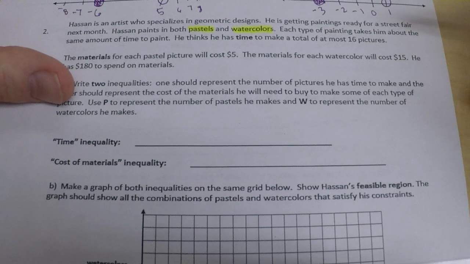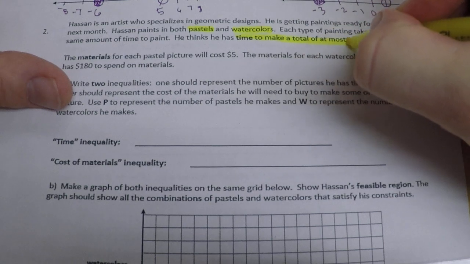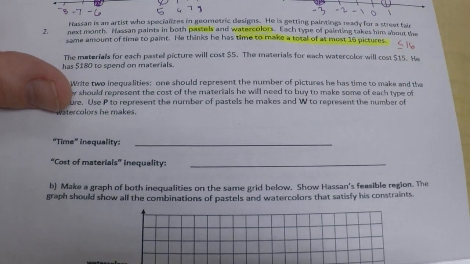Each type of painting takes him about the same amount of time to paint. He thinks he has time to make a total of at most 16 pictures. So this is our first constraint, time. At most 16 pictures. So we're going to do less than or equal to 16.